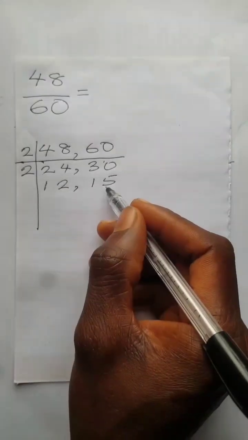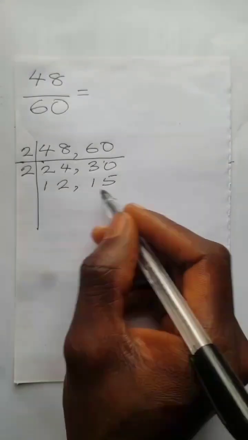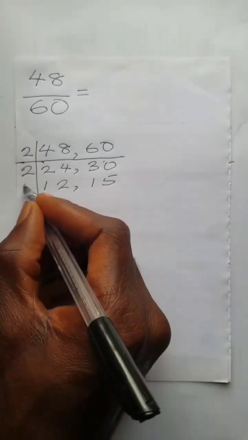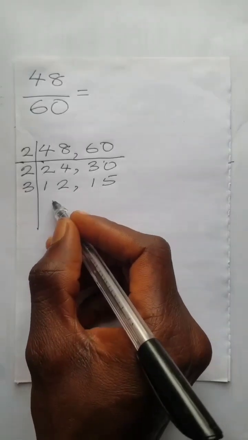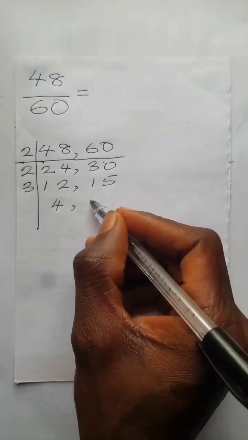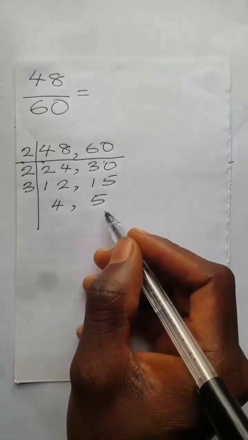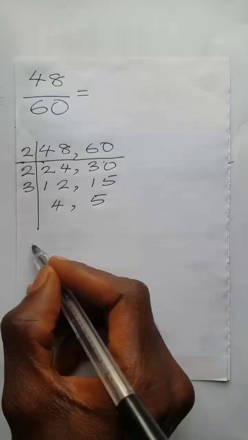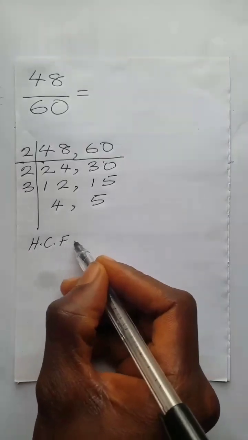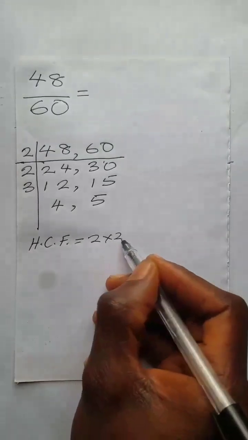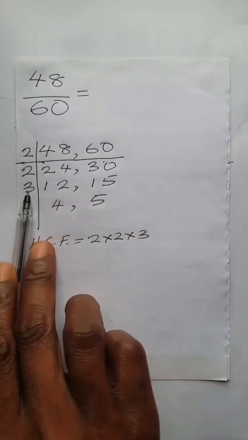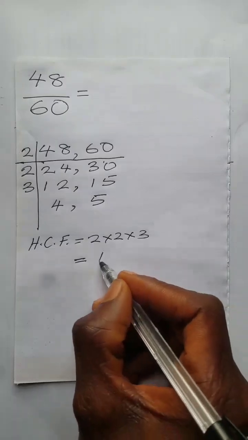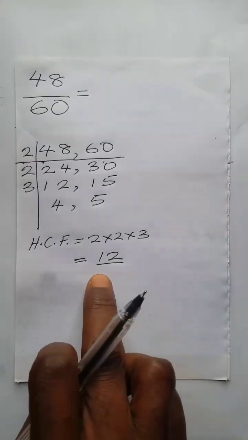We are looking for factors of 12 and 15, but the highest common ones. So since 2 is not a common factor, we are not going to pick 2 anymore. So we go to 3. 3 into 12 is 4, 3 into 15 is 5. Nothing can go again. No common factor for both 4 and 5. So our highest common factor is 2 times 2 times 3. We are multiplying these factors together. 2 times 2 is 4. 4 times 3 is 12. So that's our highest common factor.